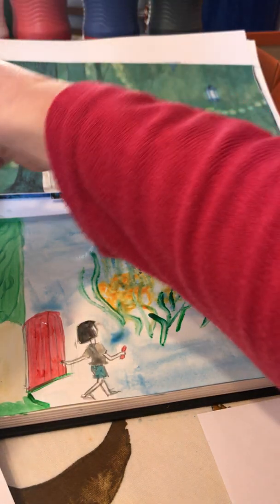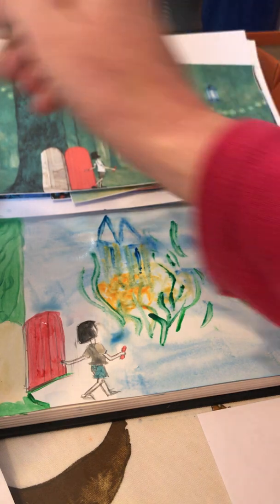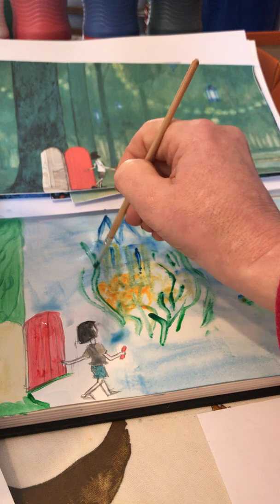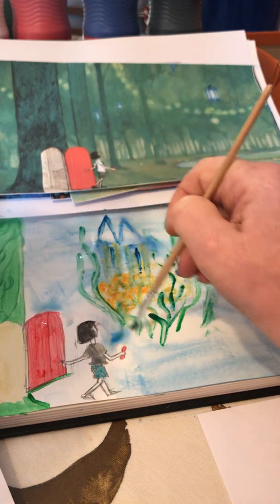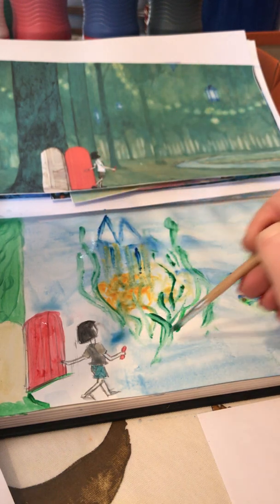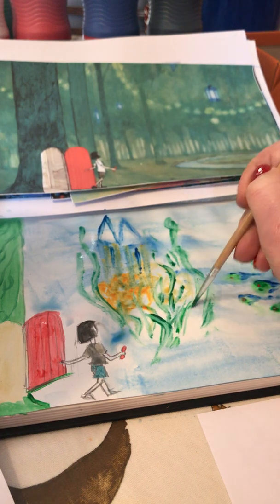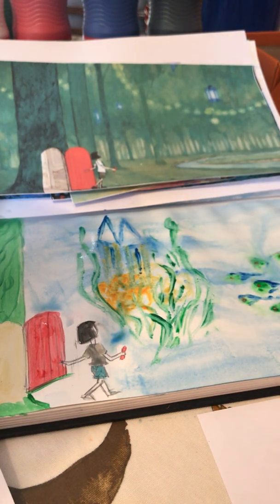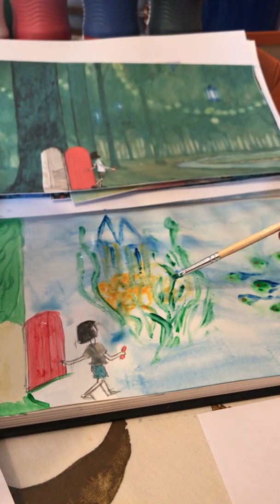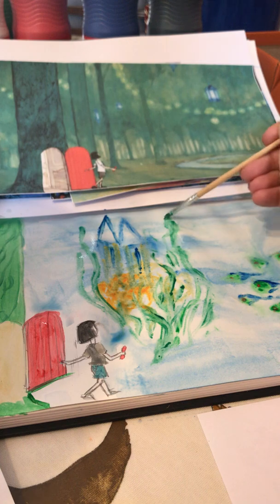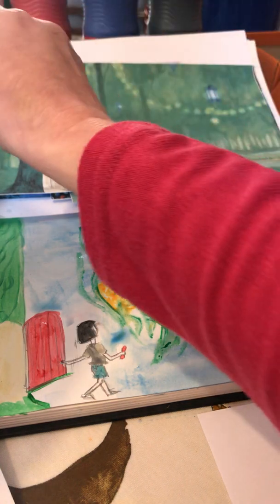I'm just dabbing it on, and if you want more water to blend that paint in, you can. And this is me creating my setting of what I want the little girl to be coming through the door, what I want her to be walking into. And you can add and create as you like.